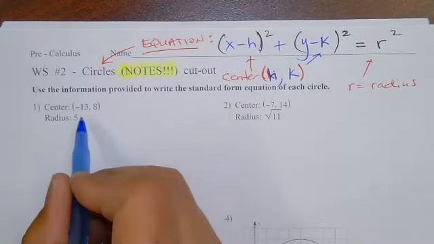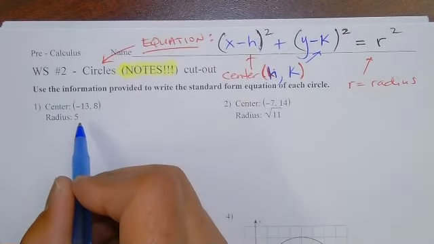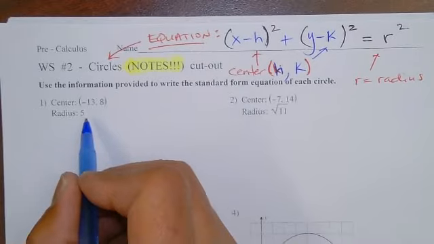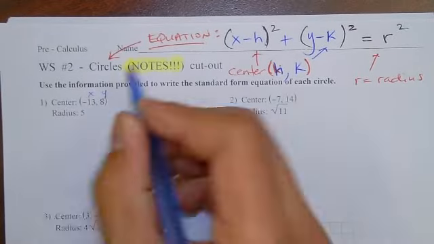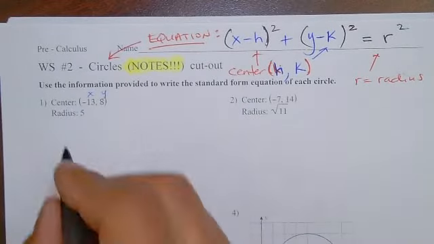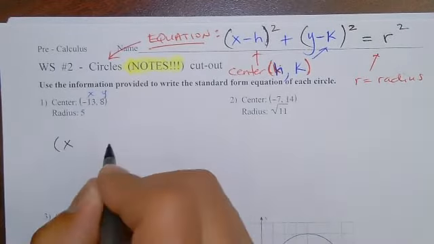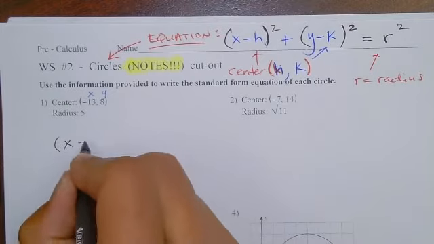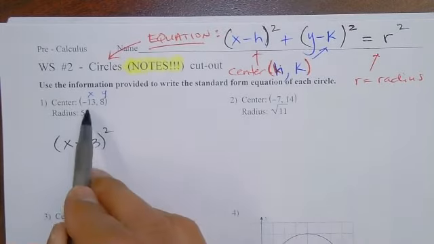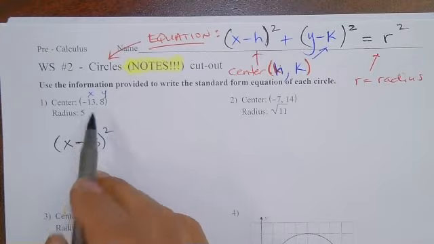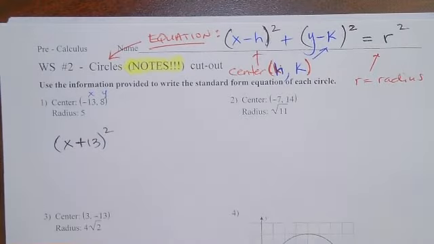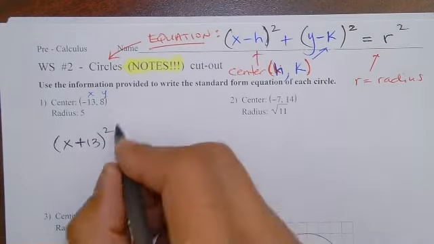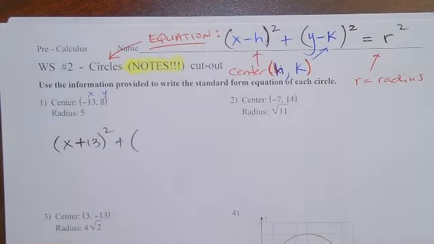Okay, so if I have a center and a radius, how would I write this equation? Remember this is my x and this is my y, so this one would be what? Parentheses x. Am I going to put minus 13 squared? It says negative 13, no. Remember you do the opposite. So that should be (x plus 13) squared plus, what's this one going to be?